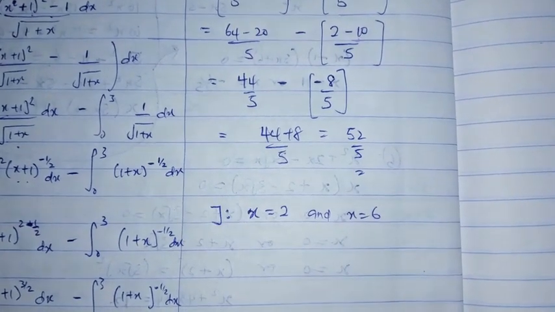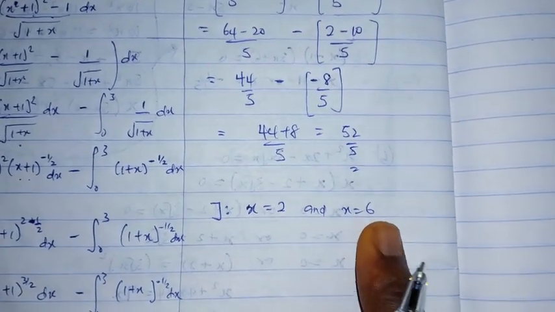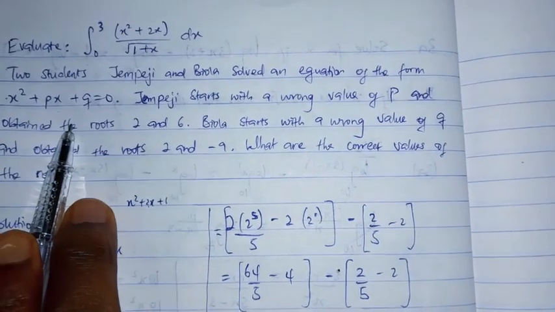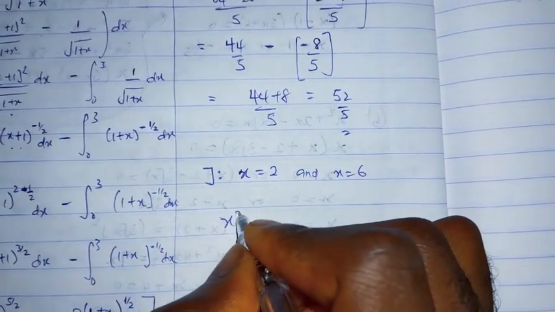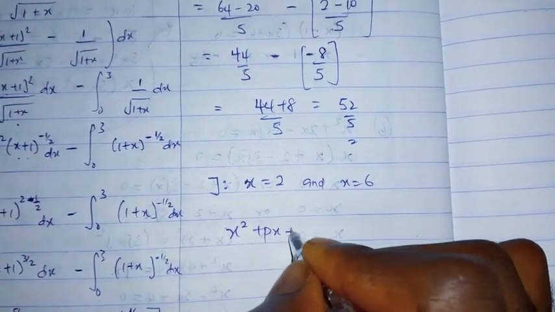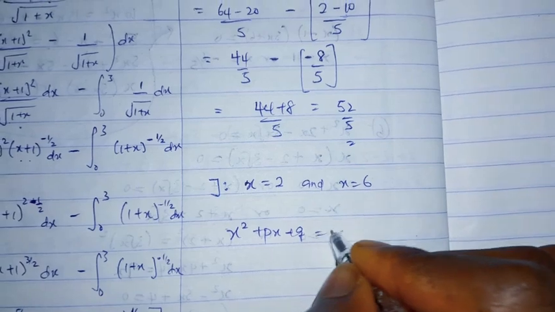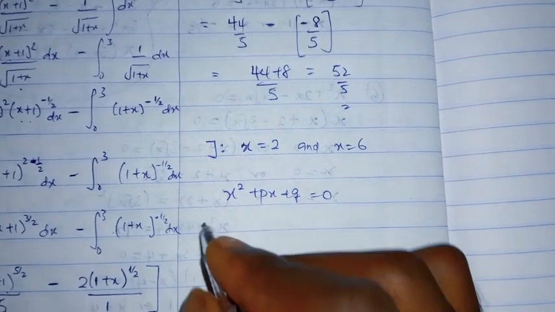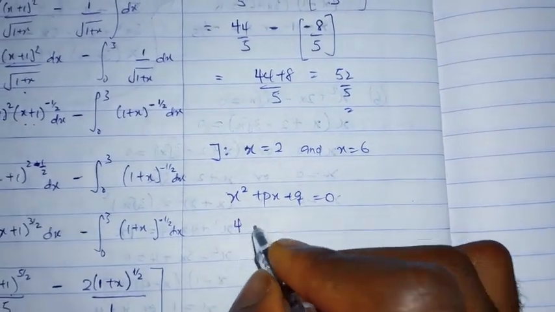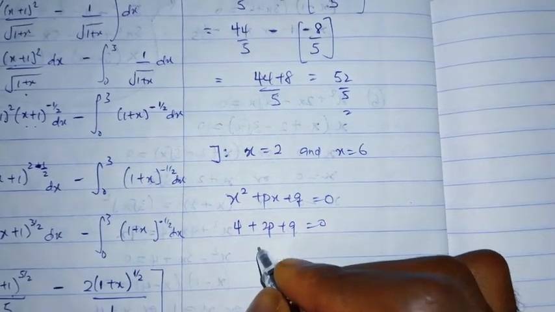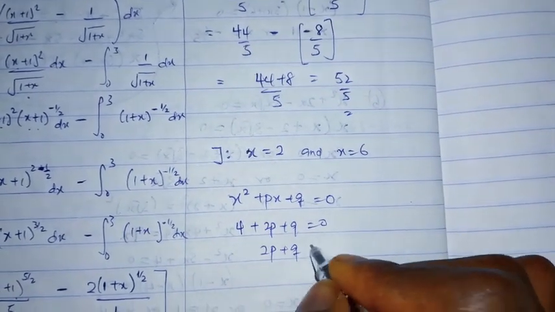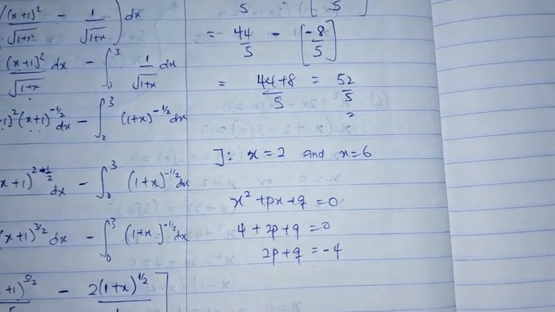If x is equal to 2 and x is equal to 6, let's put these into this general form, which is x squared plus px plus q equals 0. When x is equal to 2, this becomes 4 plus 2p plus q equals 0. So it means 2p plus q equals minus 4.